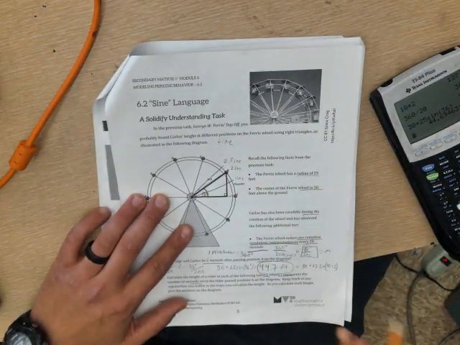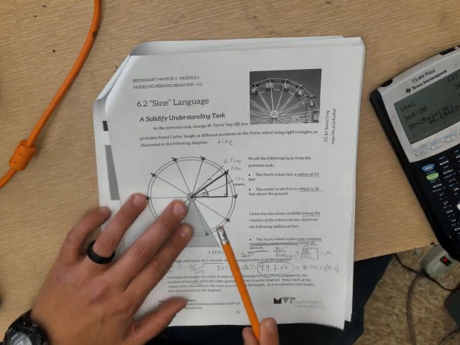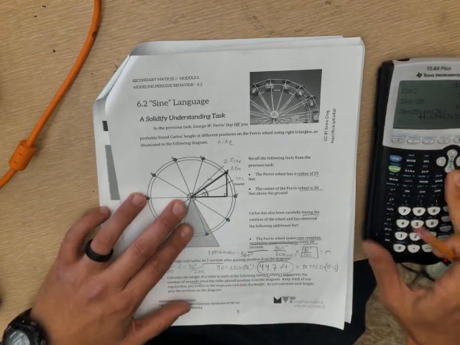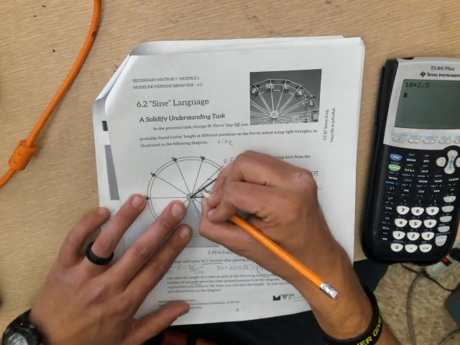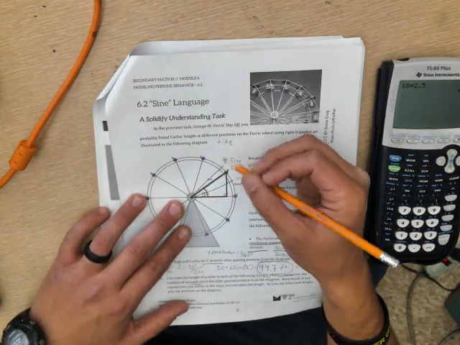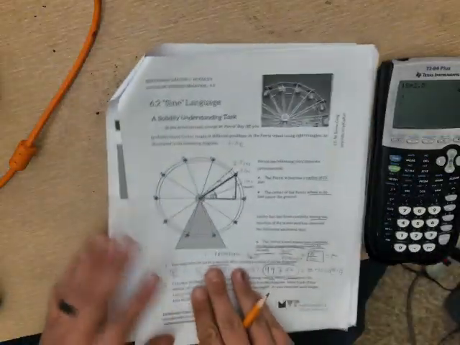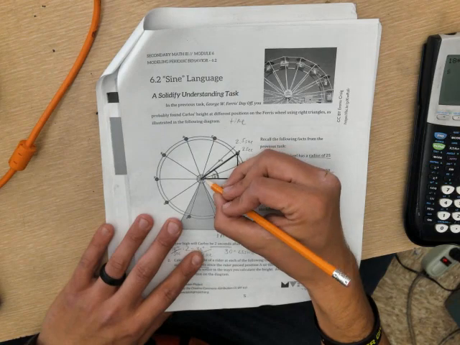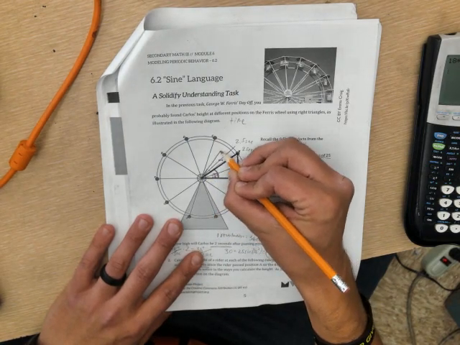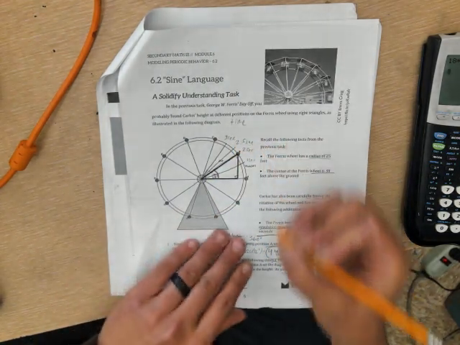We have to find that angle: 18 times 2.5 is 45 degrees. Then we have 3, which would be splitting that in half right there for 3 seconds.